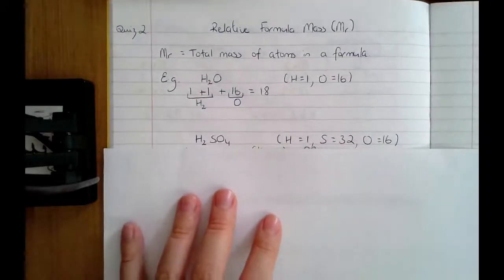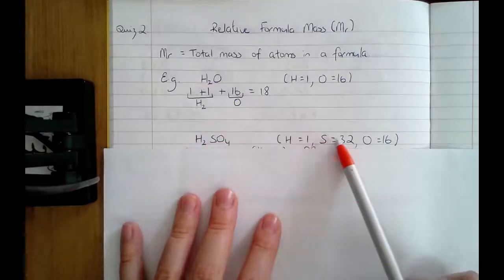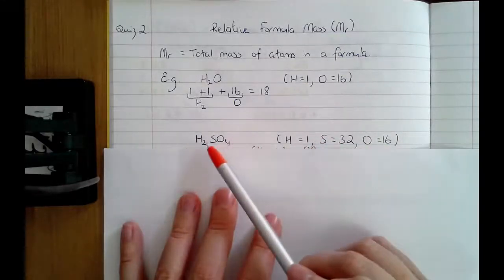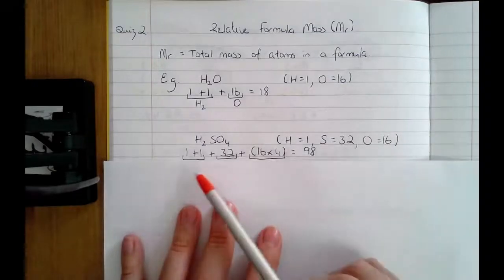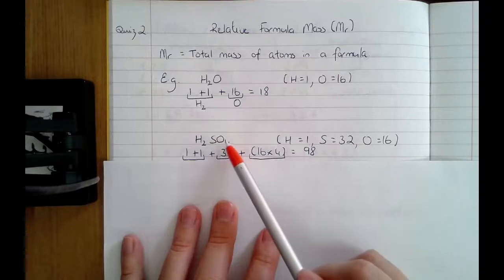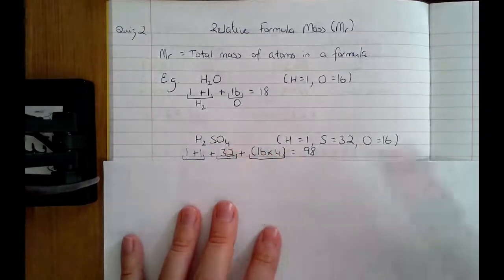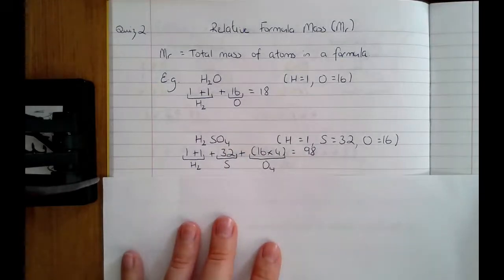Another example, H2SO4. I've got hydrogen, sulfur and oxygen, and I've got the masses of those atoms written here. My formula tells me that I've got 2 hydrogens, which is why I've got 1 plus 1, 1 sulfur, I've got 32 for sulfur, and 4 oxygens. So 16 times 4 to represent the 4 oxygens, and I add that up and I get 98.